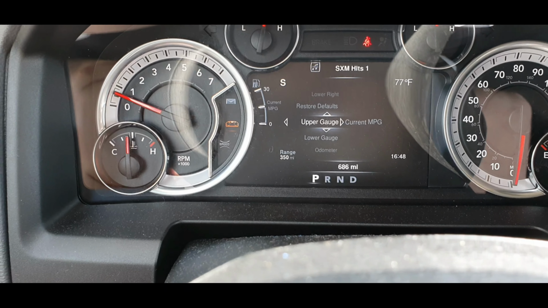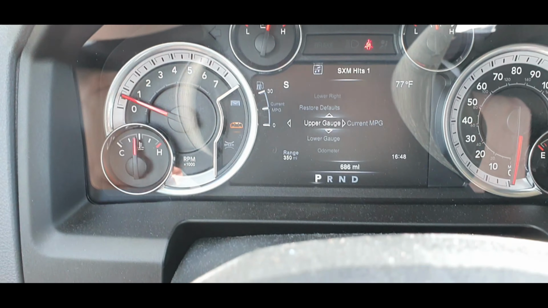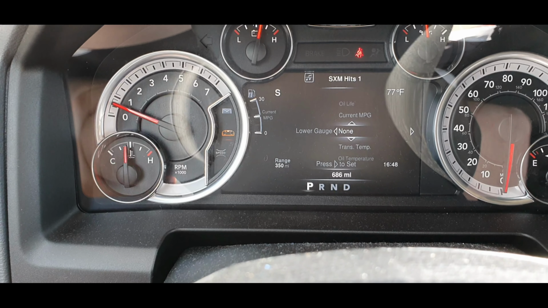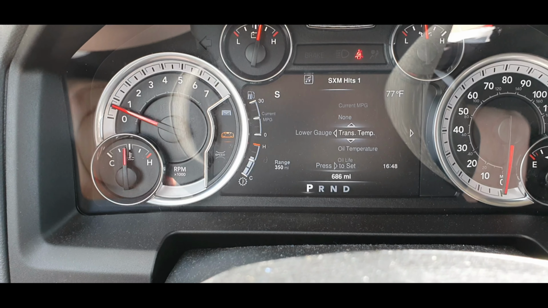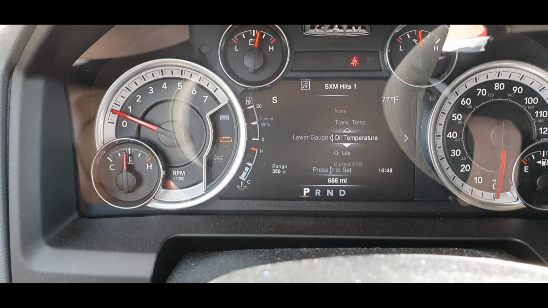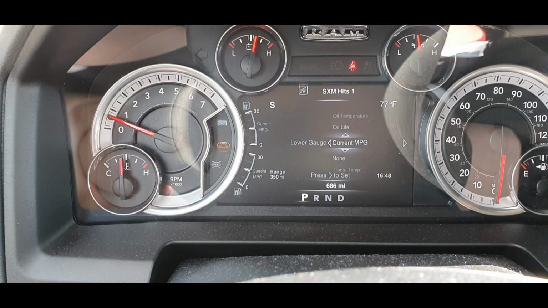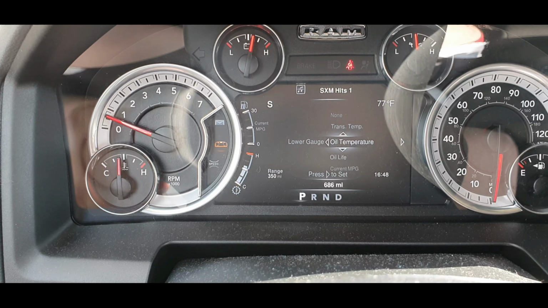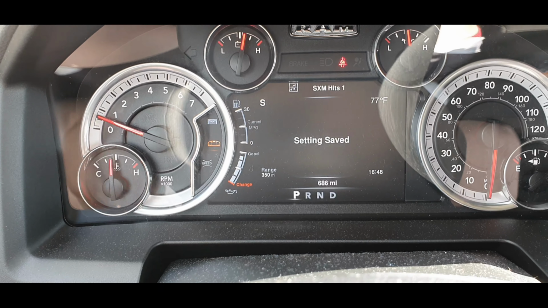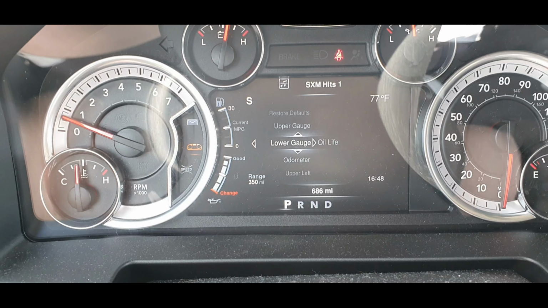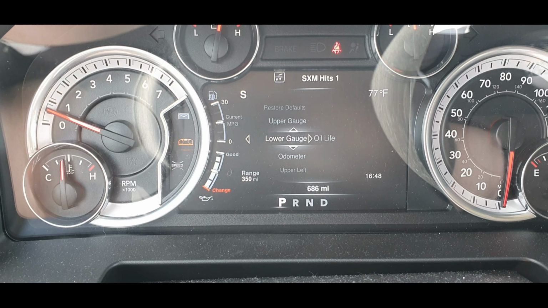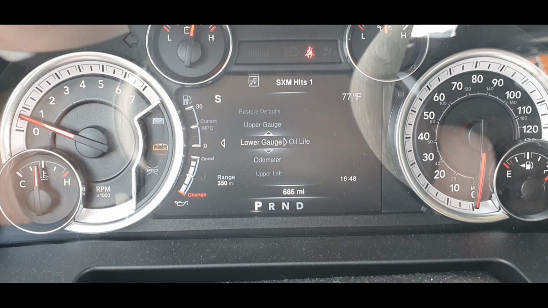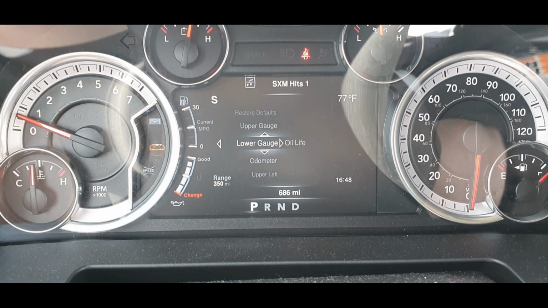The upper gauge is your current miles per gallon, which I have right here. Lower gauge, I have nothing right now, but I'll just kind of show you what the options are. Transmission temperature, oil temperature, oil life, current miles per gallon, which is already there, and then none. So I think what I'm going to do is put my oil life on that side there. Now you see I have my current miles per gallon, my oil life, my time, my temperature outside, and the compass. As you can see, I am facing south.